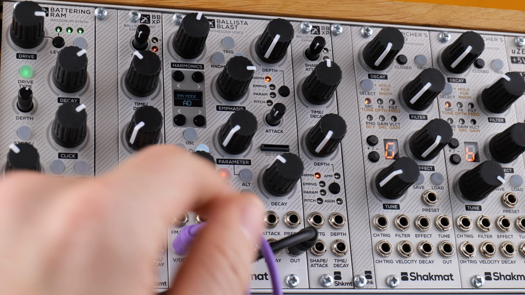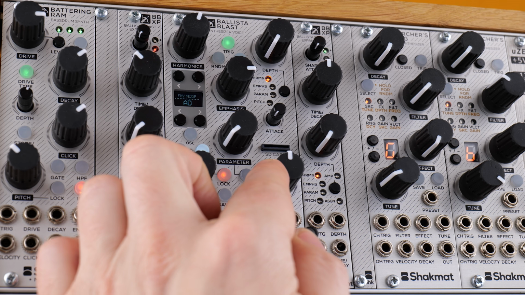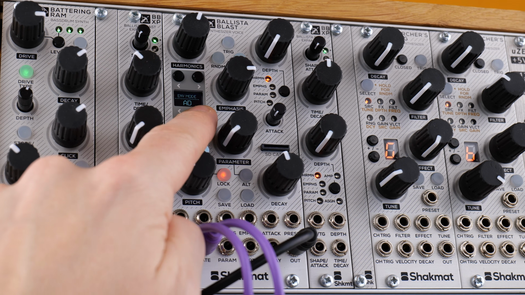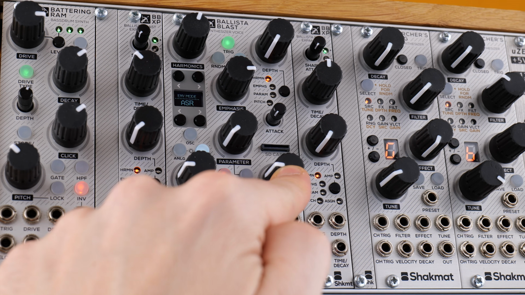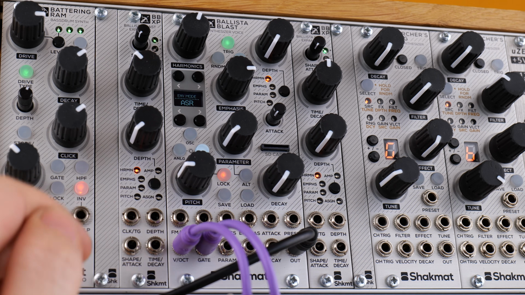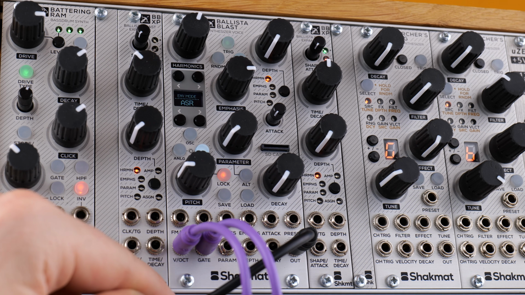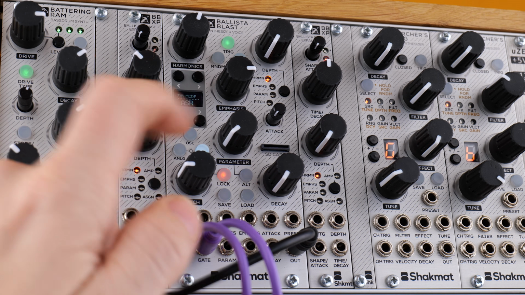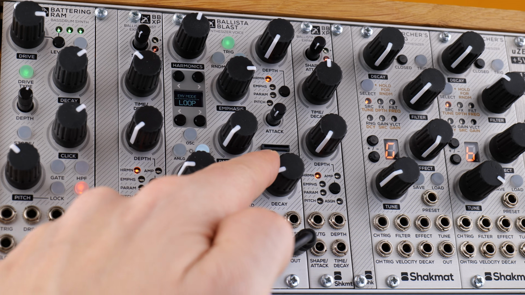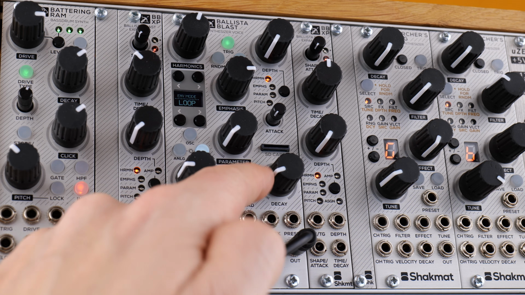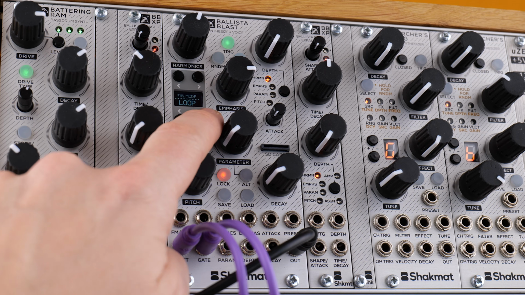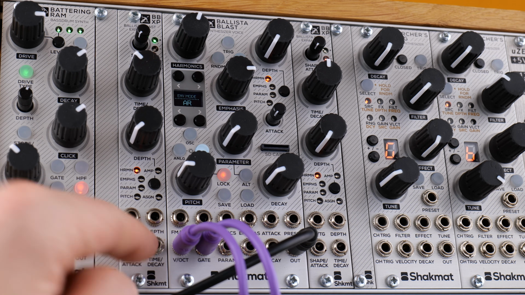Second mode is AD for attack decay. Third one is a gated attack sustain release envelope. As you can hear, the Ballista Blast is following the gate length of the Bishop's Miscellany Mark II. Fourth mode is a loop envelope, which resyncs with the gate input. Let's switch back to attack release mode.